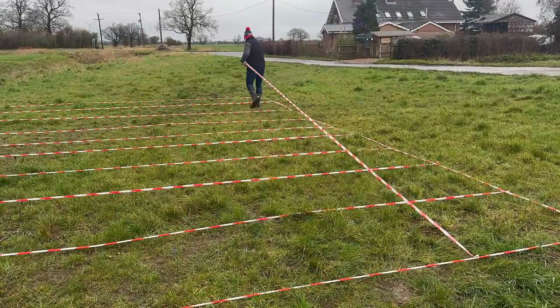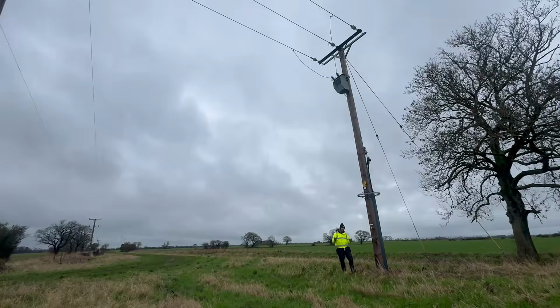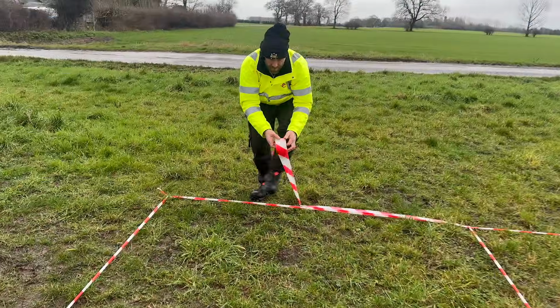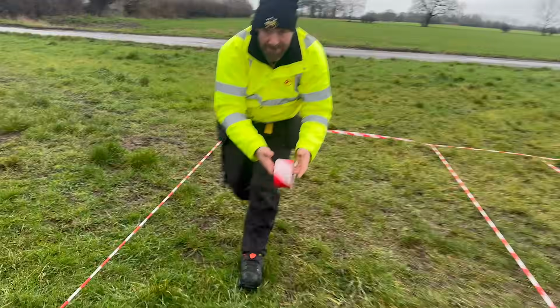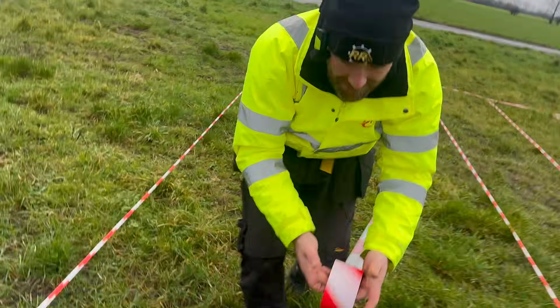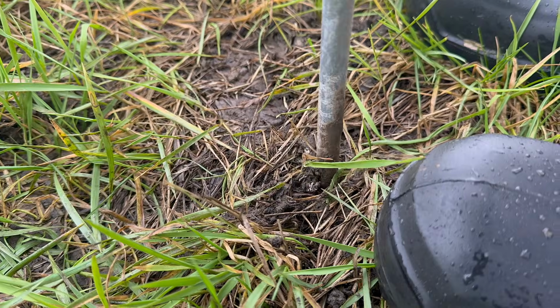We mark out a 9 by 9 metre grid. It was supposed to be 10 metres, but it turns out me and Dave can't count. This has given us our known test area that we can work across in a controlled and repeatable way. Once the grid is set out, we can start positioning the probes.